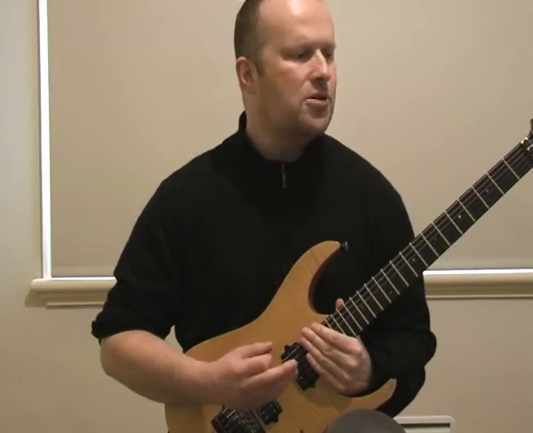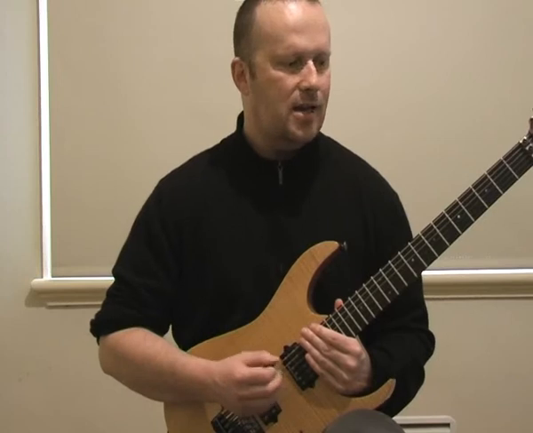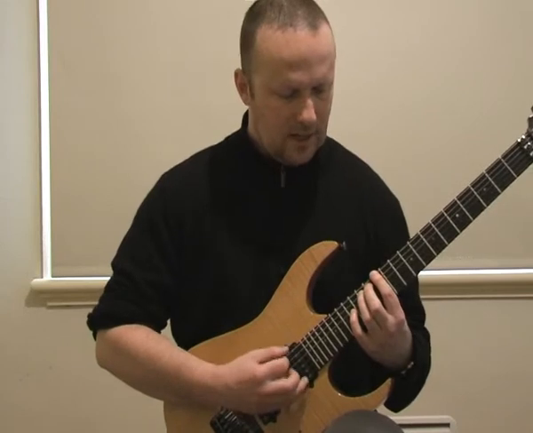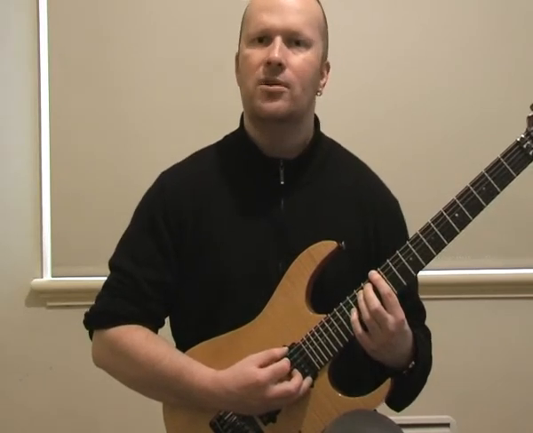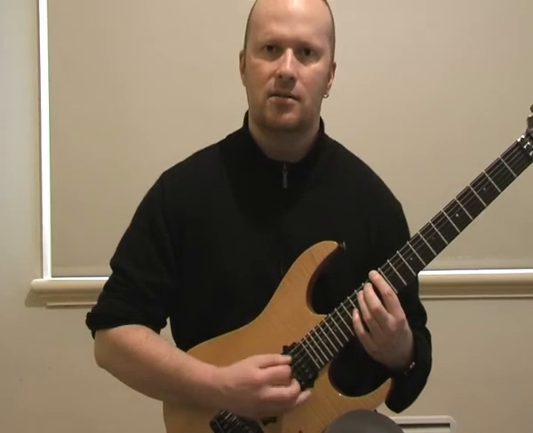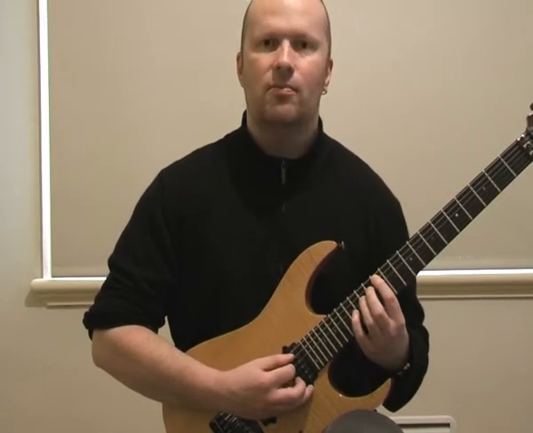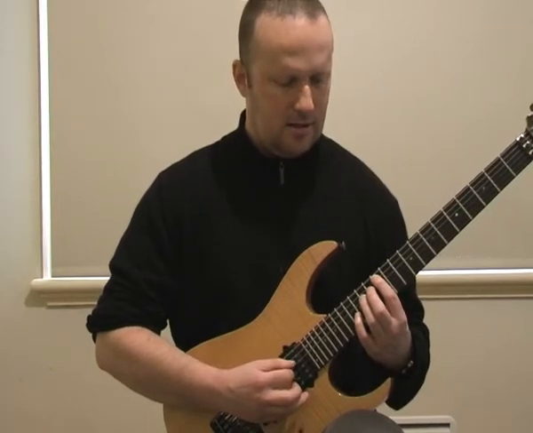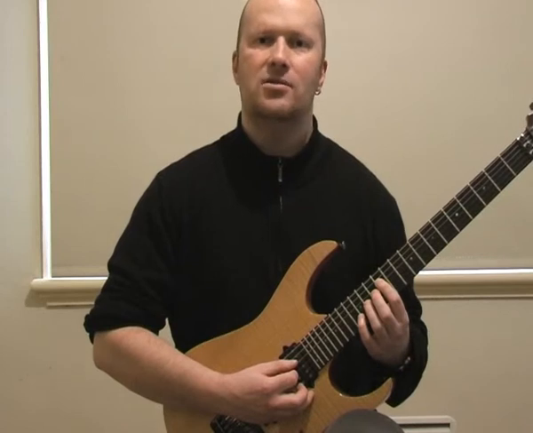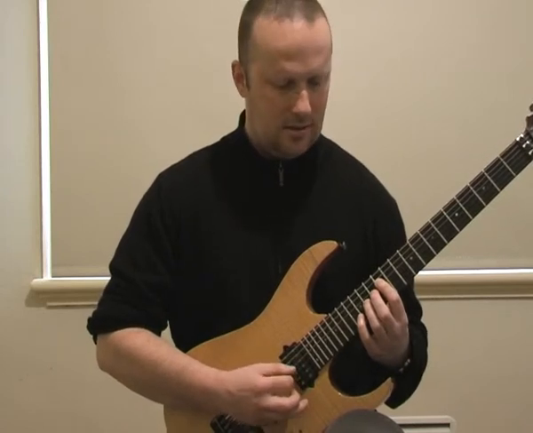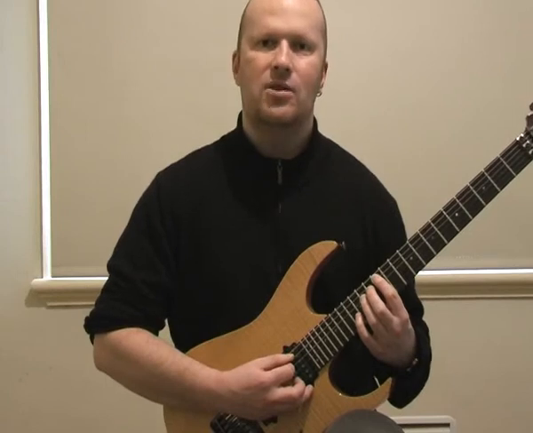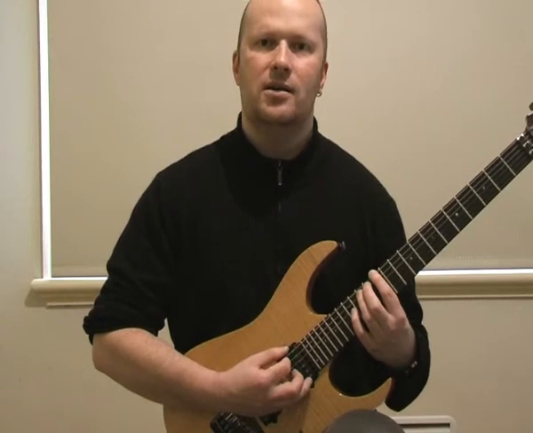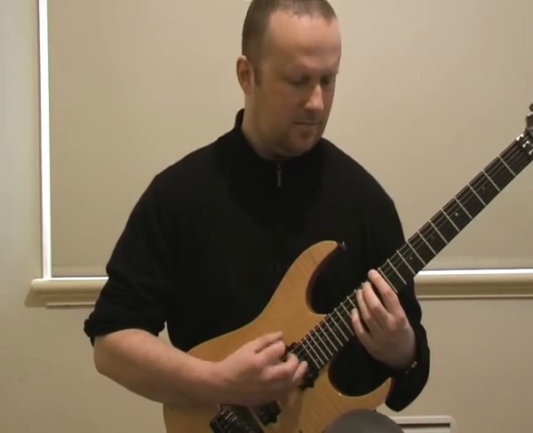Now what I'll do is show you a really good exercise. The general idea is you start way up at the 12th fret and play the power chord where the root note's on the thickest string. Then you move over to the next string pair and play this chord. Then you move over to the D and the G string and play this chord. Then you go back to the middle chord. And then finally you go back to the one that is on the E and the A string.